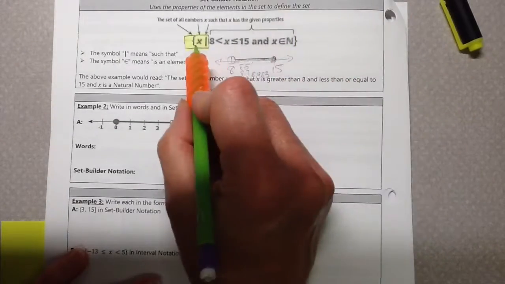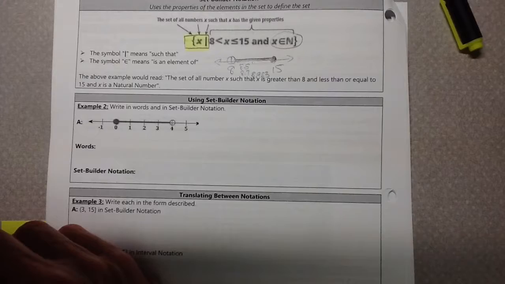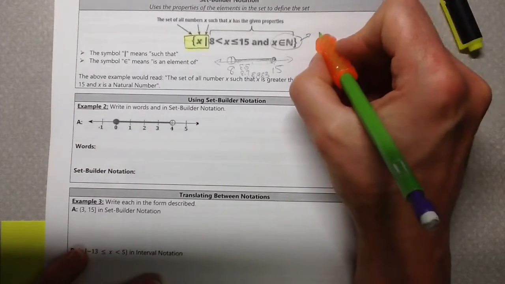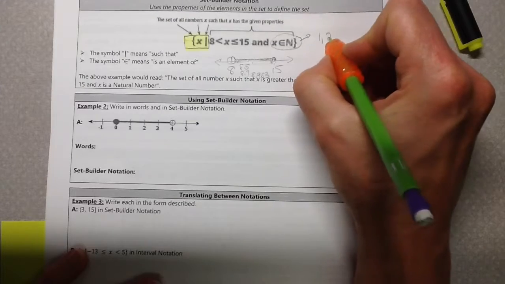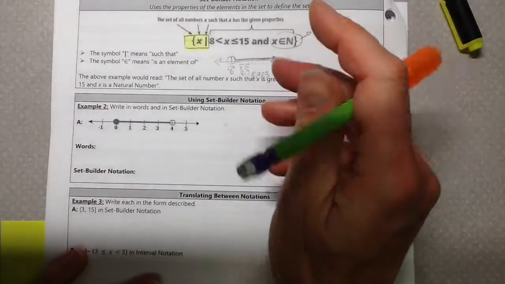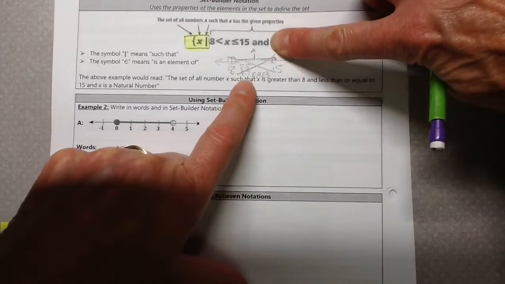So this is added when we don't want to include all of the decimals and fractions, because remember from yesterday that natural numbers are counting numbers, so they're 1, 2, 3, dot, dot, dot. So basically, this number line would not match up with this. If I cover this up, that number line would be correct.